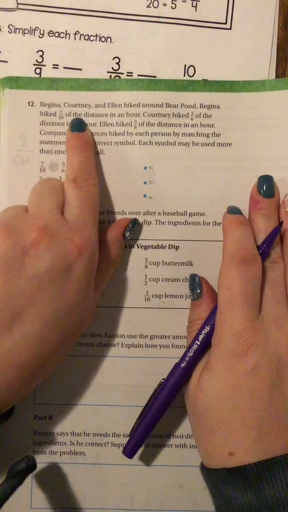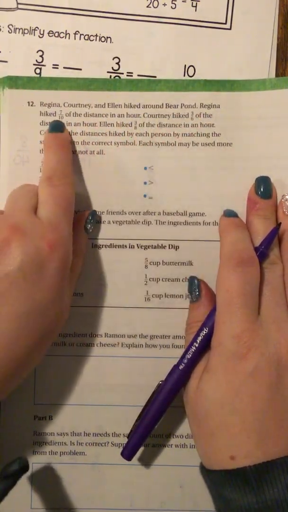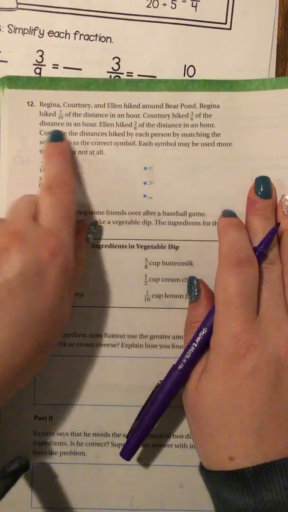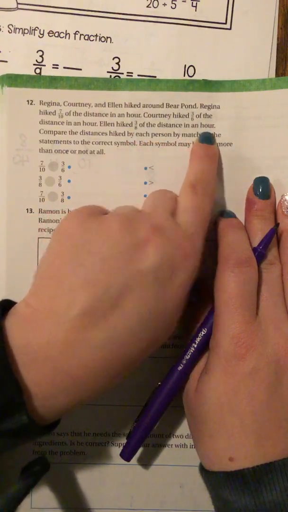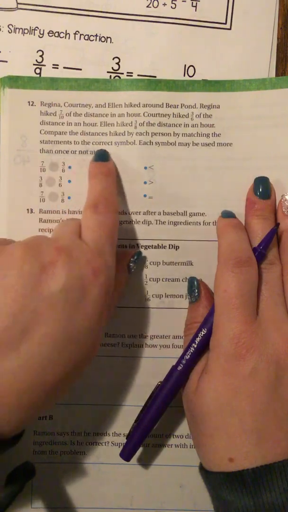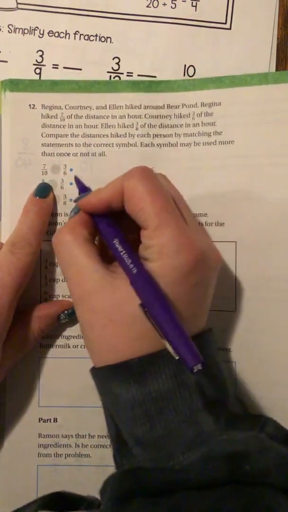Okay, question 12. Regina, Courtney, and Ellen hiked around Bear Pond. Regina hiked 7/10 of the distance in an hour. Courtney hiked 3/6 of the distance in an hour. Ellen hiked 3/8 of the distance in an hour. Compare the distances hiked by each person by matching the statements to the correct symbol. So we're just comparing these fractions.